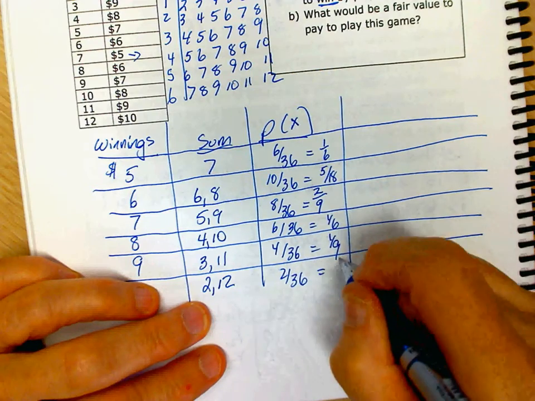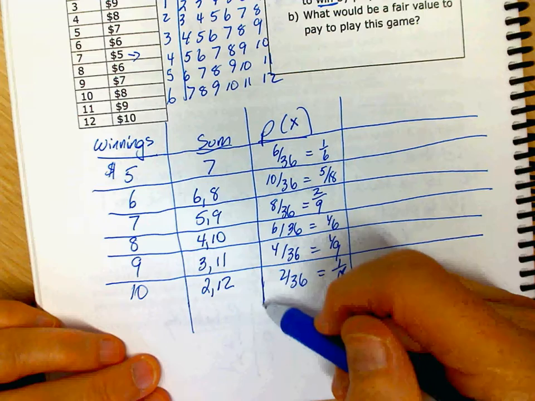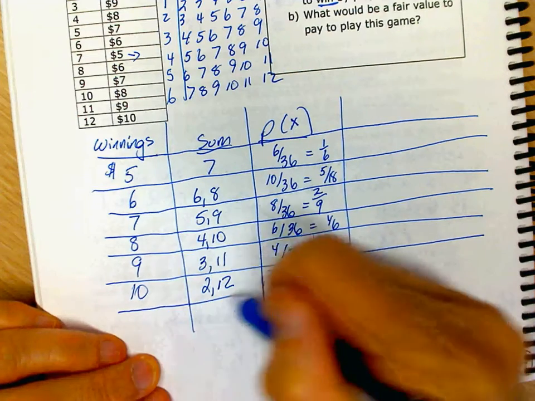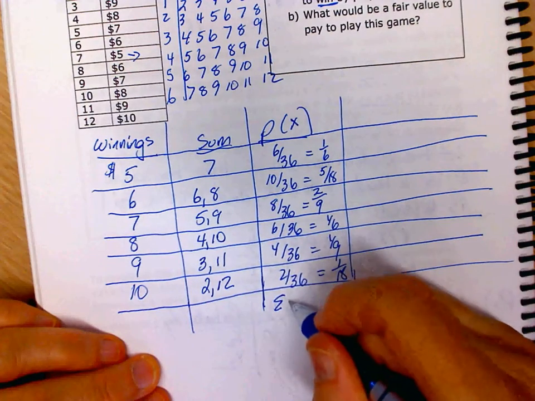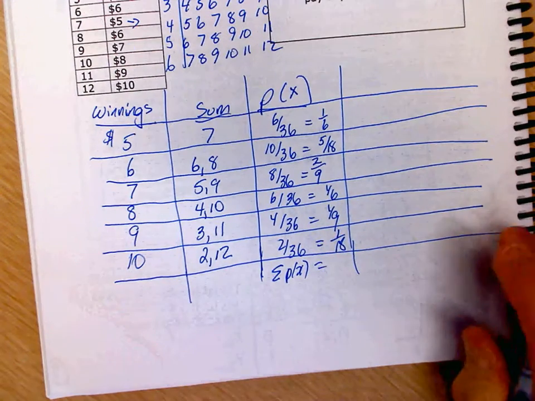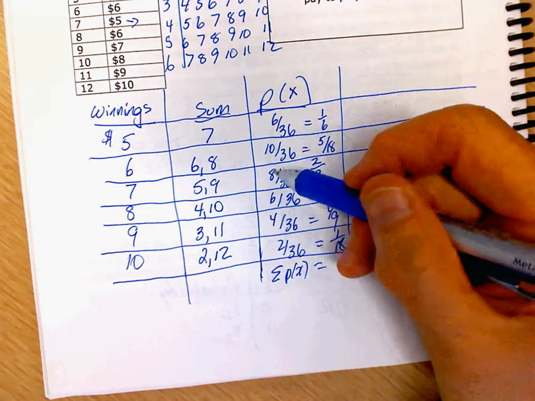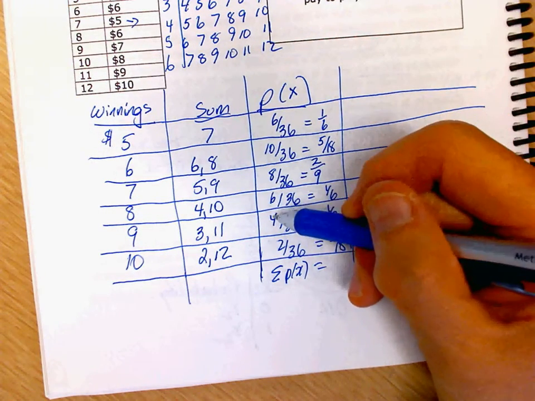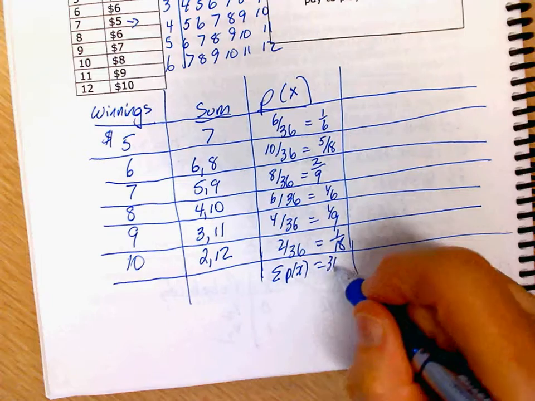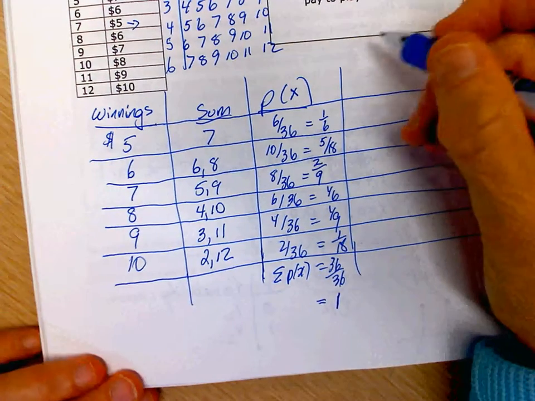What should the sum of the probabilities add up to? Any ideas? 1, right? 6, 16, 24, 30, 34, 36. 36 out of 36 equals 1. Now we can calculate the expected value.